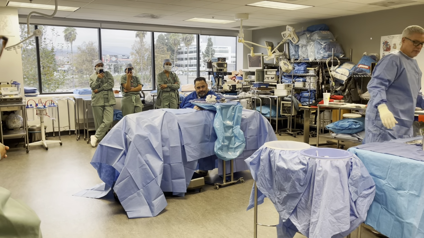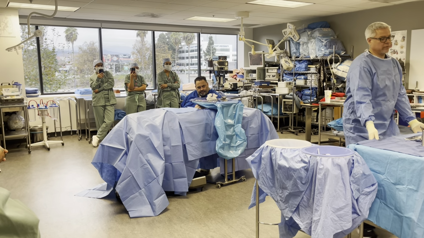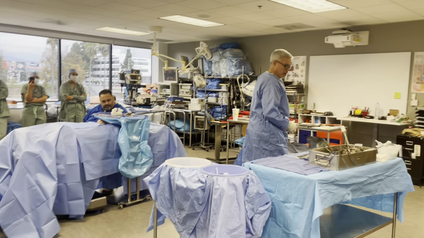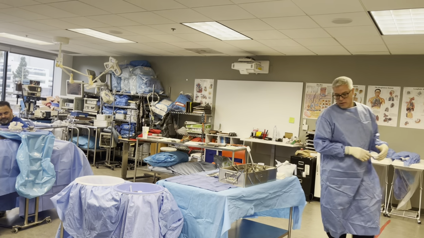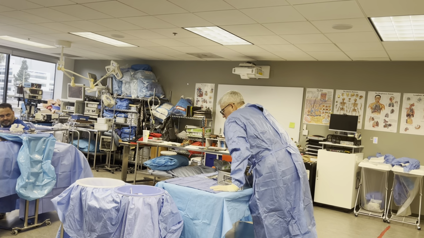What if my table's too heavy? I've got like 10 trays on here and I can't move it. Can I just grab it and walk backwards? No, can't do that. Never walk backwards in the OR. But what I can do is put my hands on it and use my own body weight to push the table with my thighs, my hip.